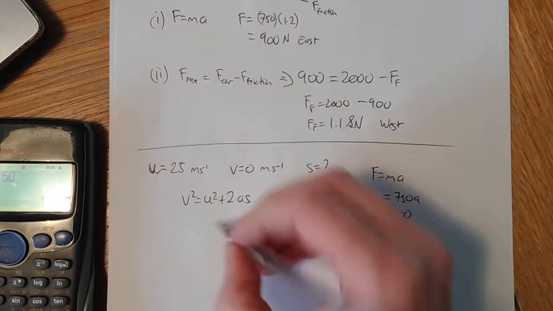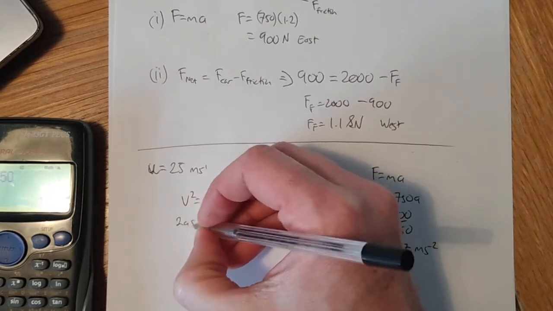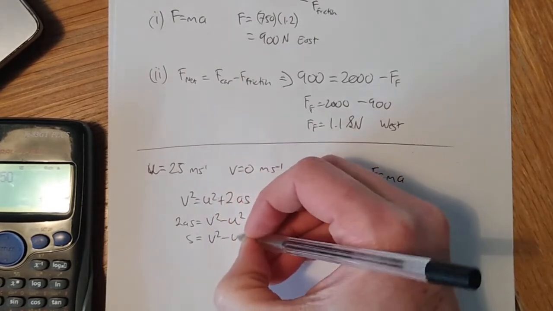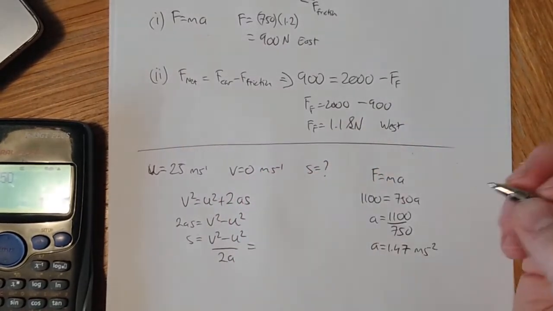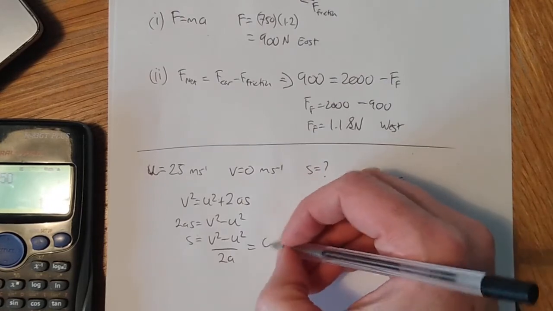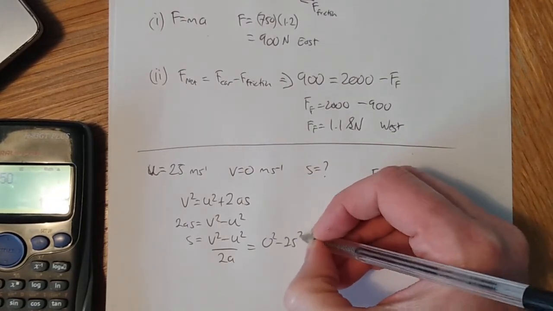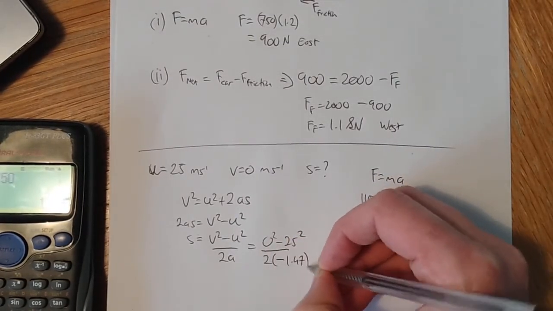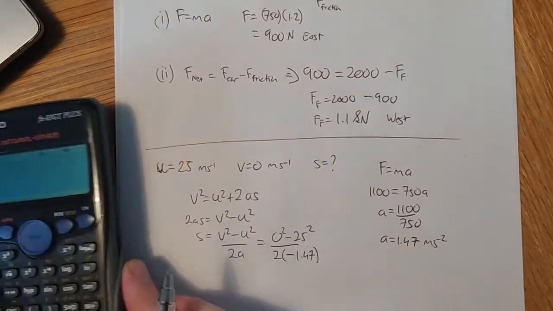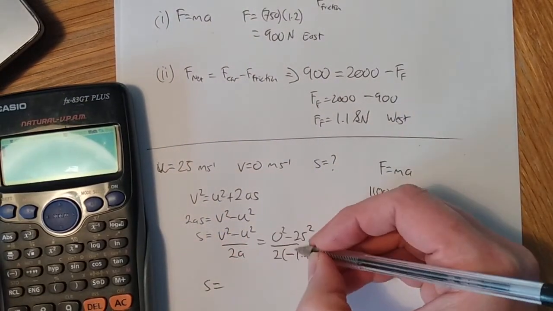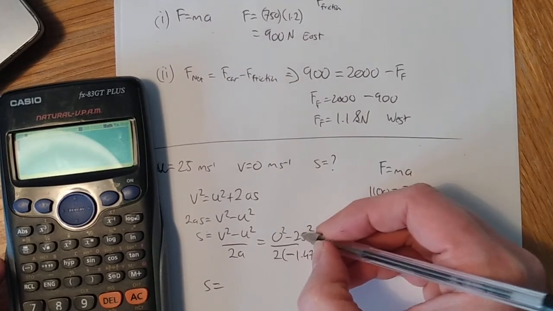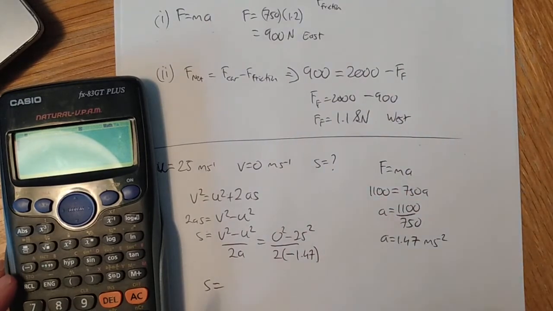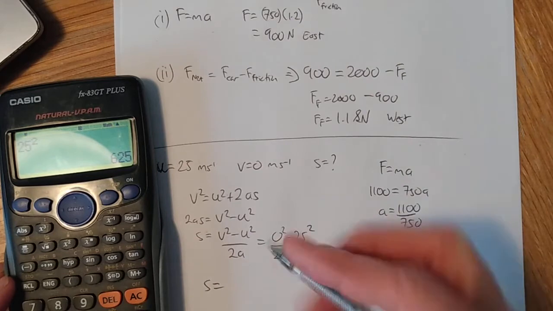So let's do my algebra first. 2as is going to equal v squared minus u squared, and then s is going to be v squared minus u squared, all divided by 2a. v squared is 0, minus 25 squared, divided by 2 times a negative acceleration because it's slowing it down. So my distance will be positive because I've got a negative on top and a negative on the bottom. The square applies to 25, not to a negative 25. So I have 25 squared, which is 625.